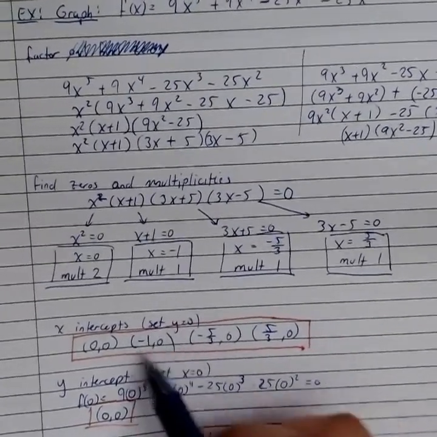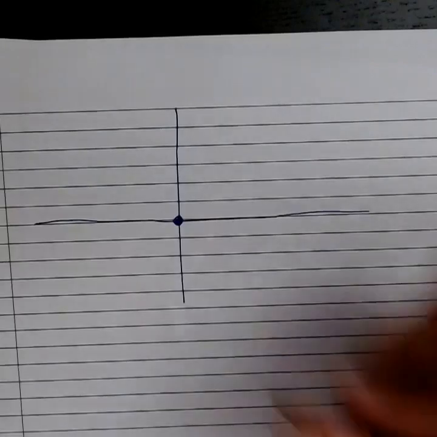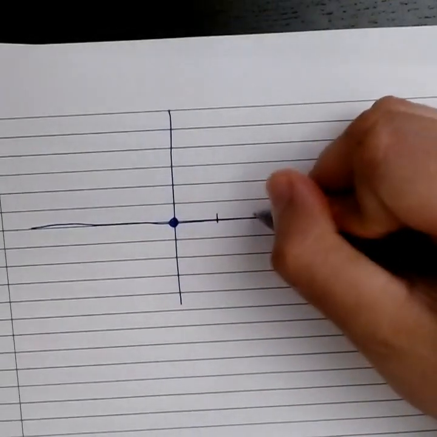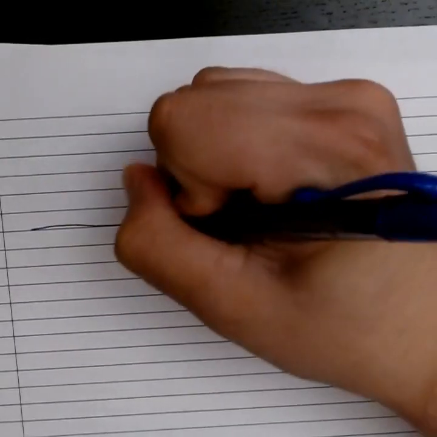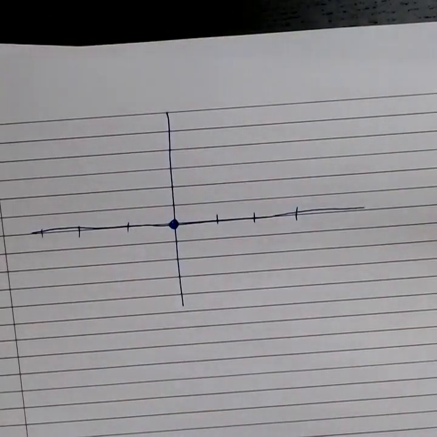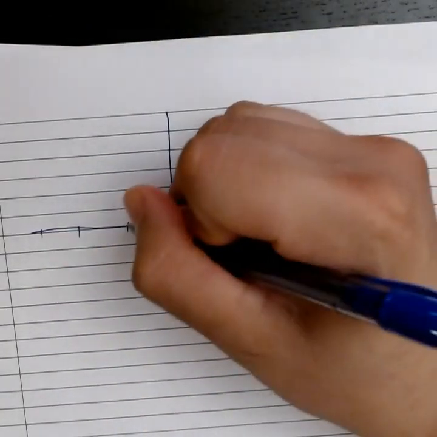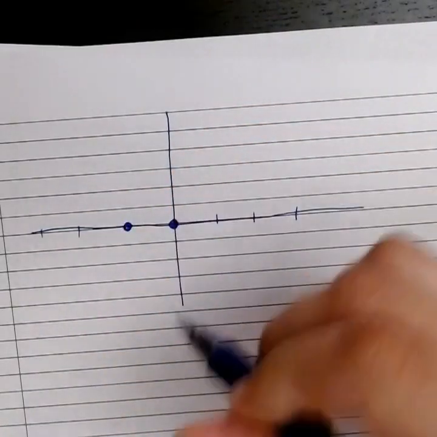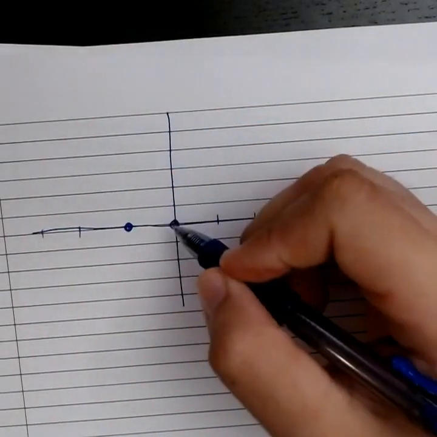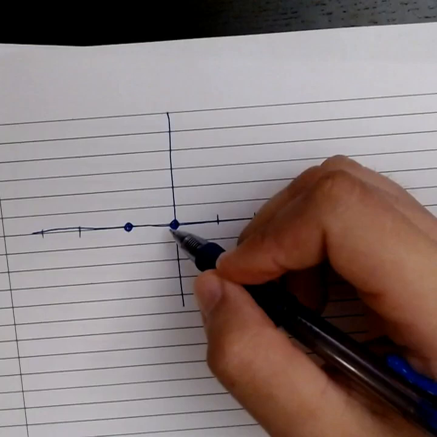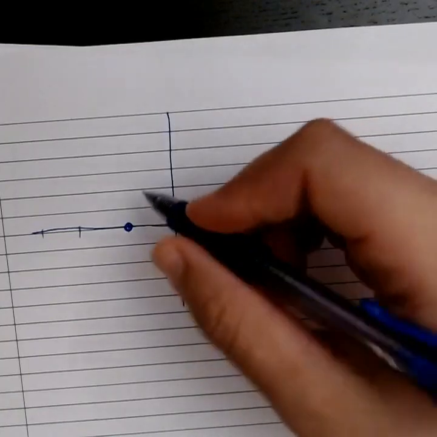We also have 3 other x-intercepts. 1, 2, 3. And that's going to be negative 1, 0. Negative 5/3, 0. Negative 5/3 is the same as negative 1 and 2/3.